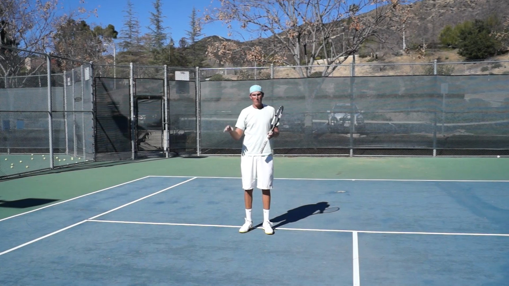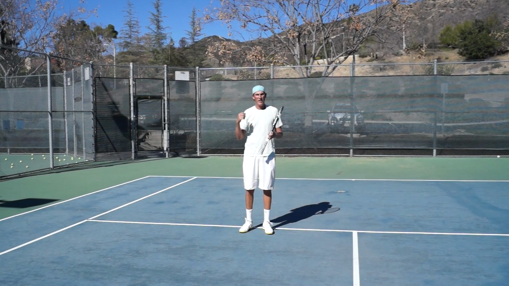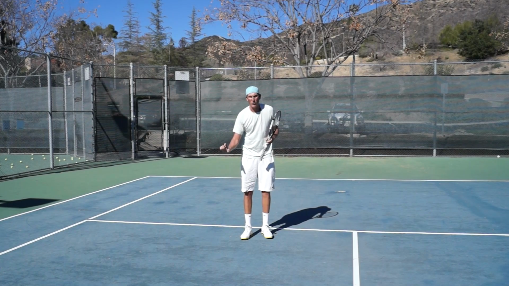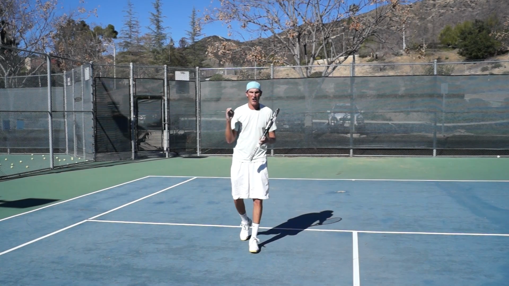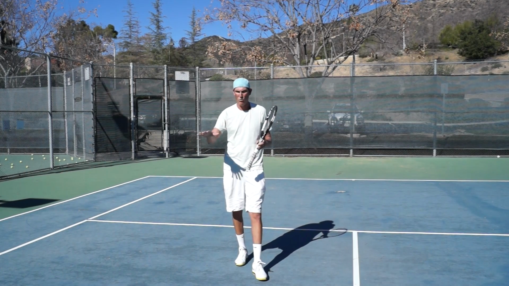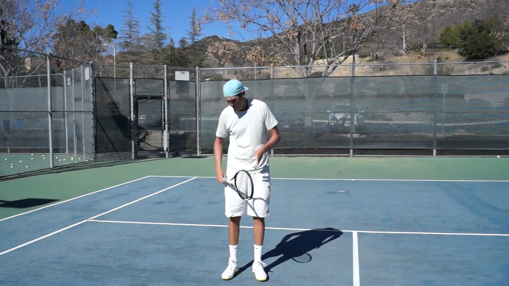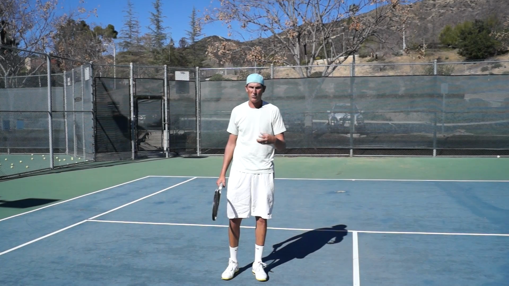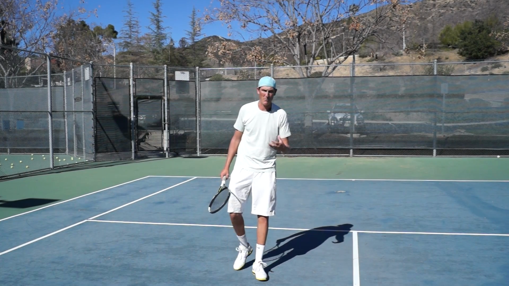Now, we get into the approach shot that is now a little bit lower. And we're going to see three different options here, and these are all based on little incremental differences in the height of this bounce, okay? I'm thinking anywhere from the top of the net down to my shoelaces, I've got to have a couple different options. We're not playing all these the exact same, okay?